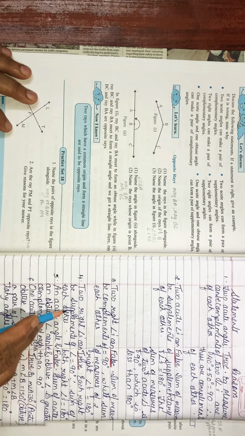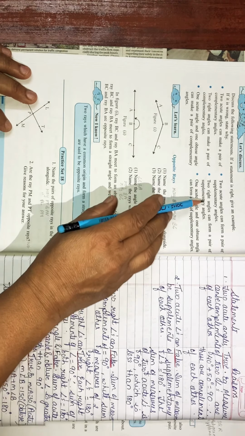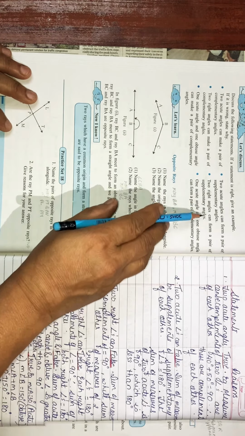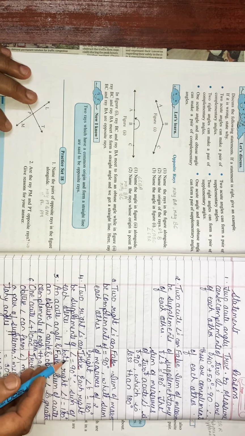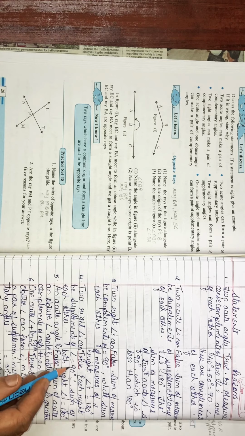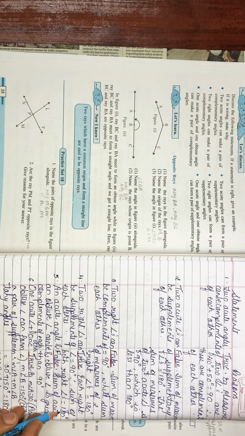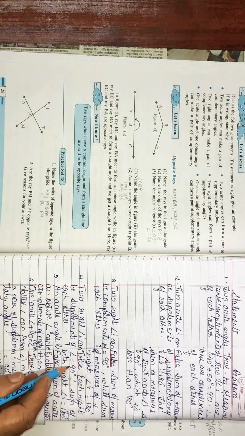Next, two right angles can be supplements of each other. So two right angles can form a pair of supplementary angles. Again, it is a true statement because each right angle is equal to 90 degrees. The sum of both the right angles together is equal to 180 degrees. Therefore, it's a true statement.